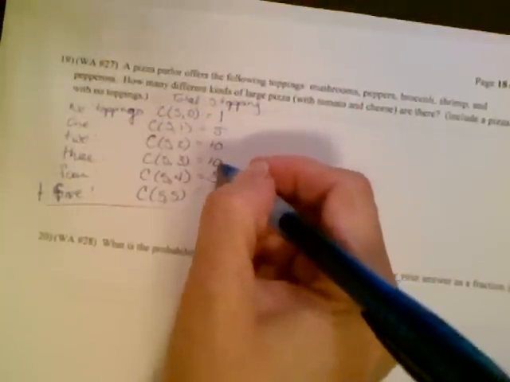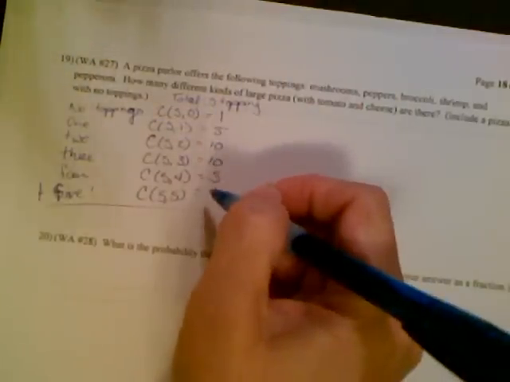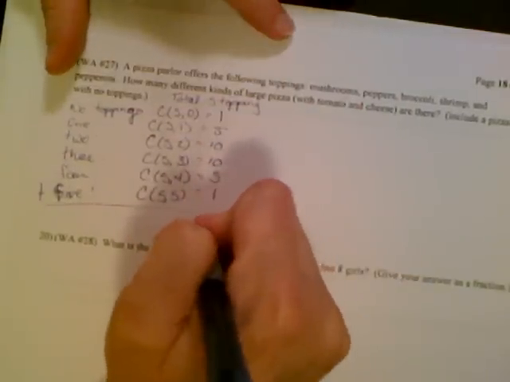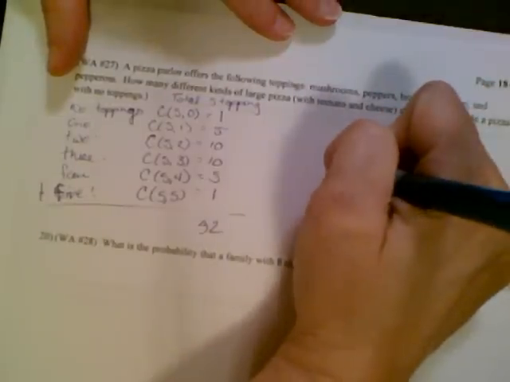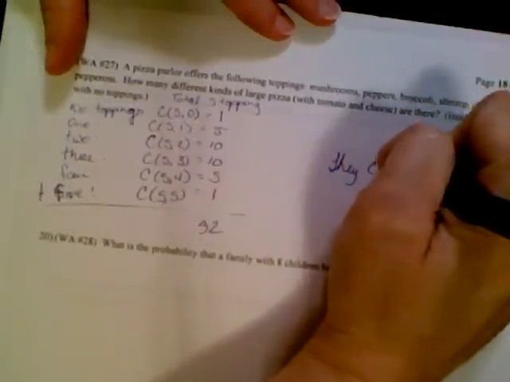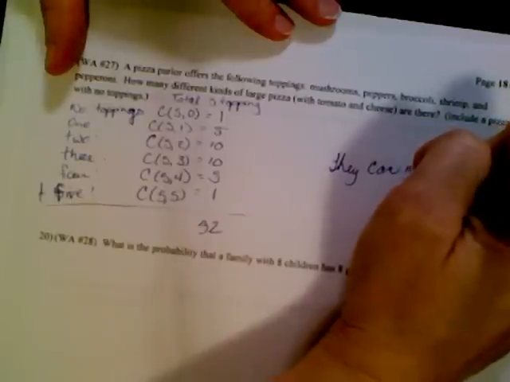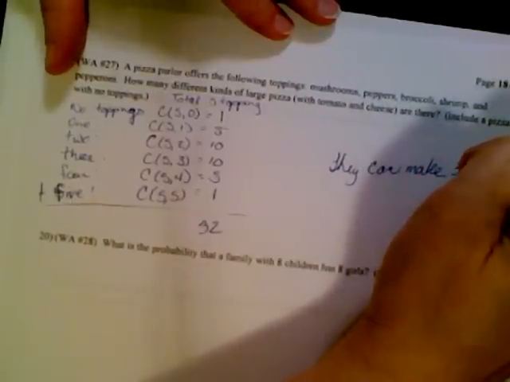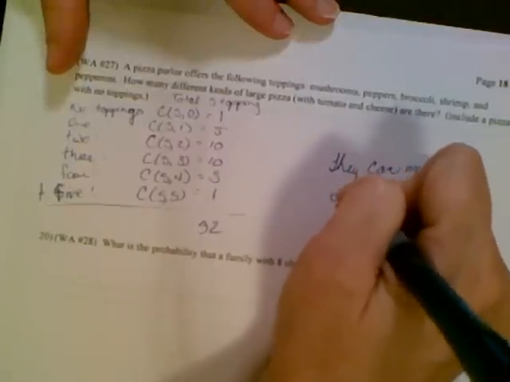When we sum all these up, that tells us how many different pizzas we can make. So 10 plus 10 is 20, plus 5 and 5 is 30, plus 2 is 32. So they can make 32 different pizzas.